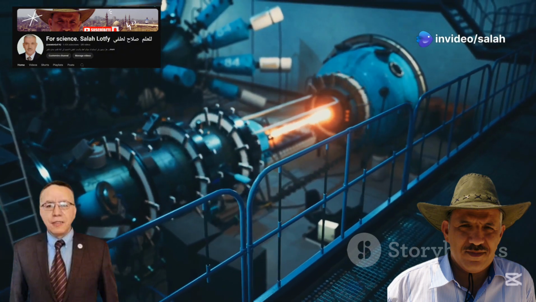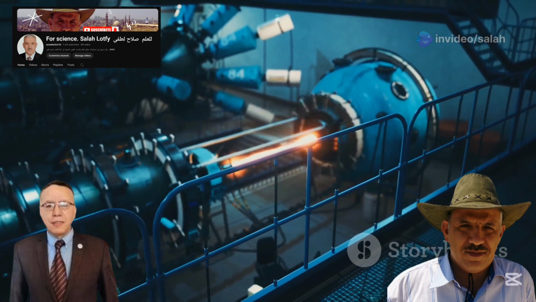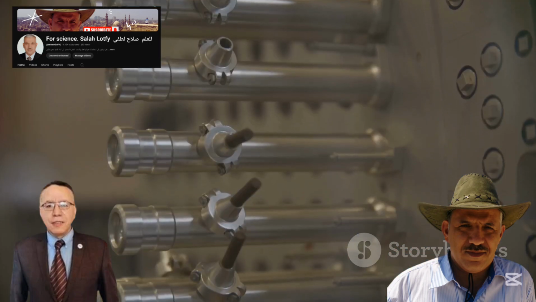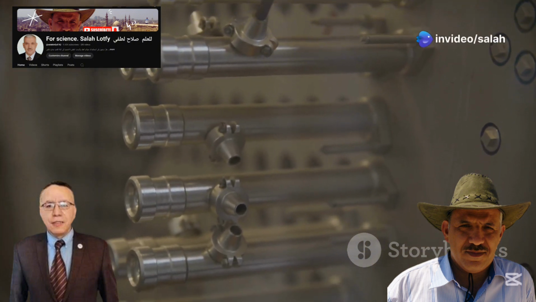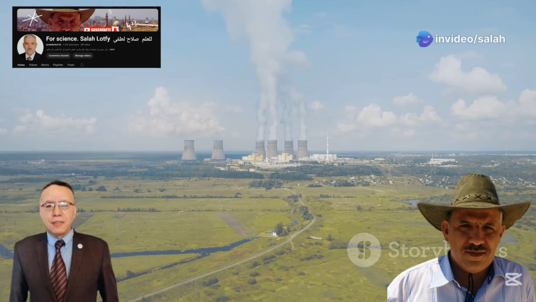Generation 4 reactors, still in the research and development phase, promise enhanced safety features, improved fuel efficiency, and reduced waste generation. These advanced reactor designs could address many of the concerns associated with conventional nuclear power, paving the way for a more sustainable nuclear future.